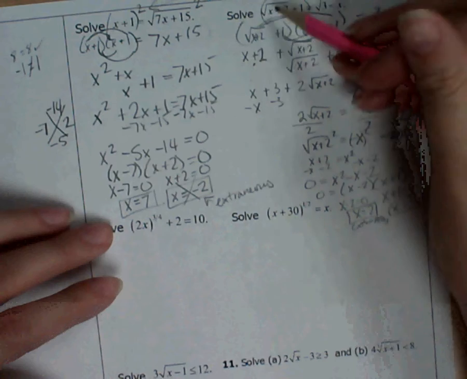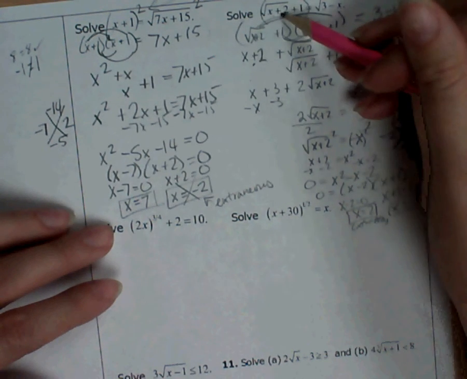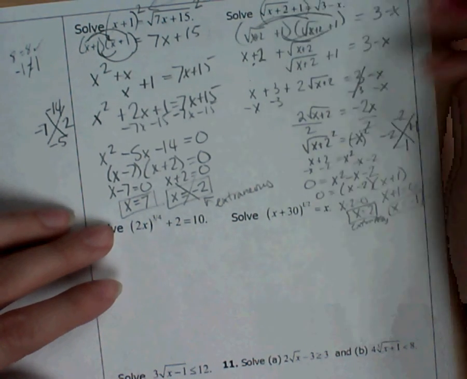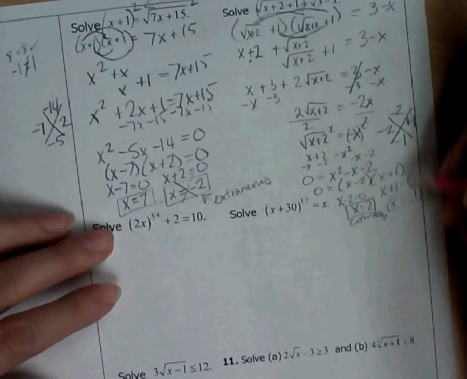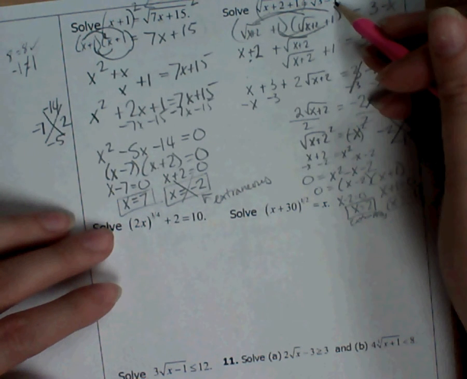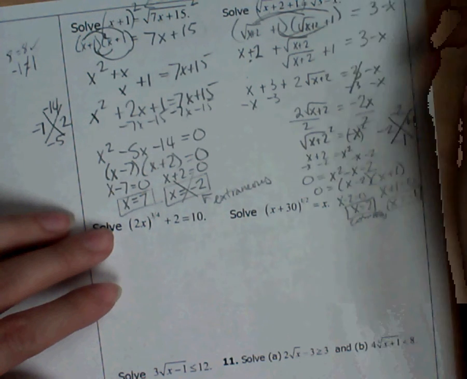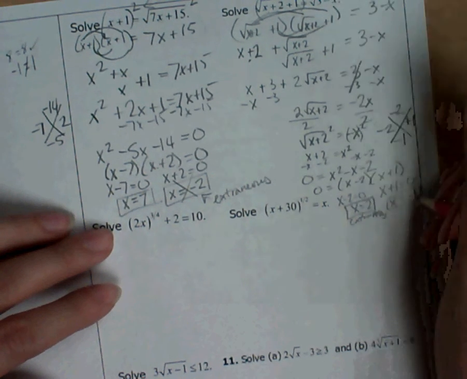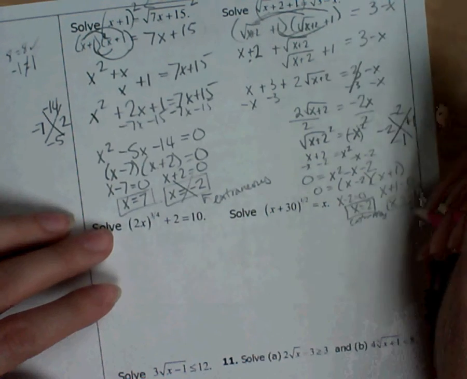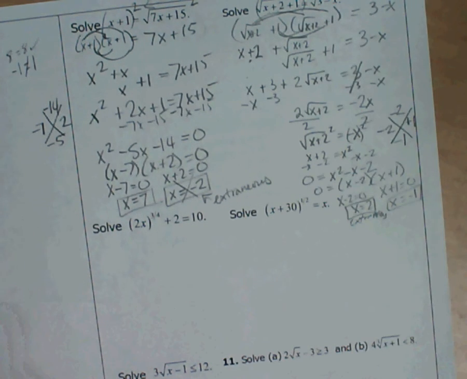Negative 1. Negative 1 plus 2 is 1. The square root of 1 is 1 plus 1 is 2. 3 minus a negative 1. Well, minus a negative becomes positive. 3 plus 1 is 4. The square root of 4 is 2. So 2 is extraneous. Negative 1 is an answer.